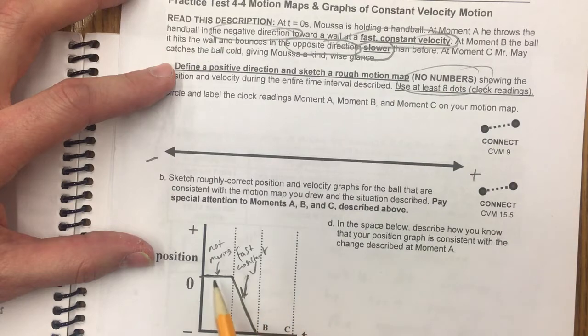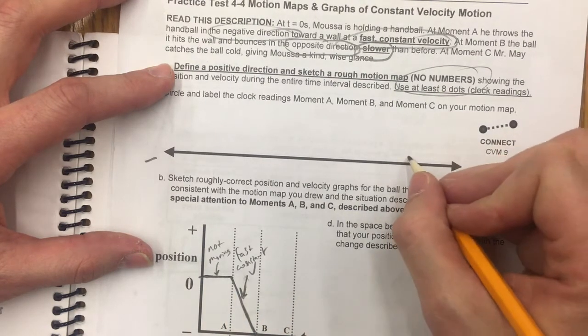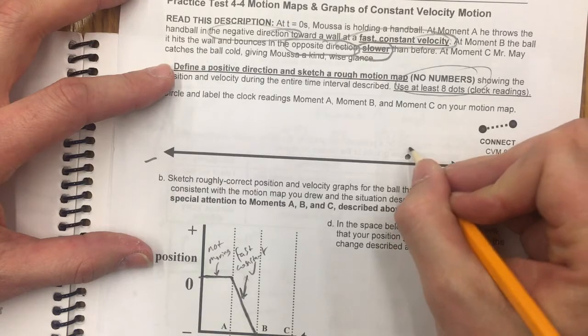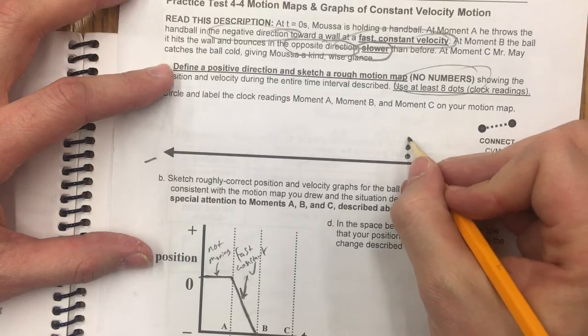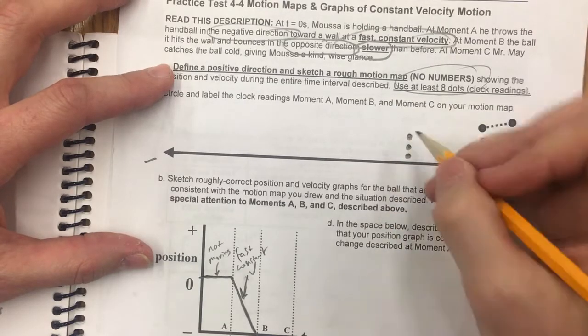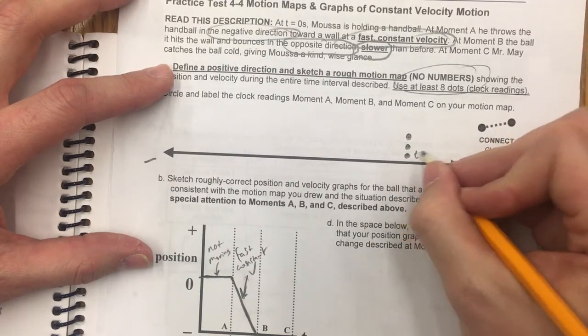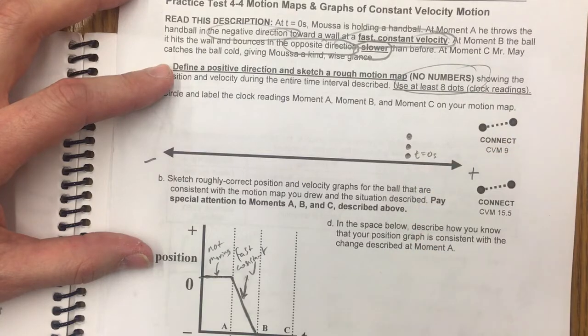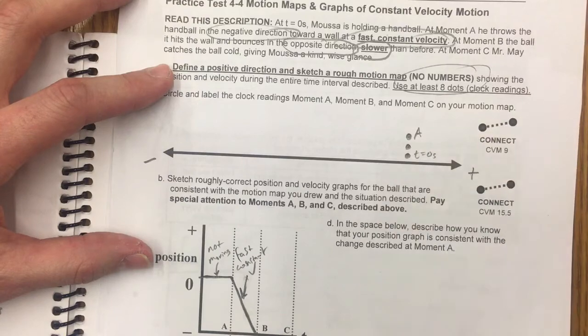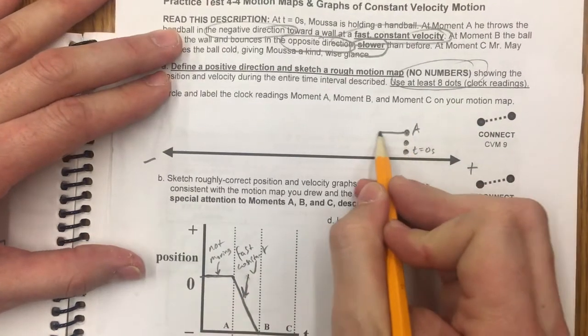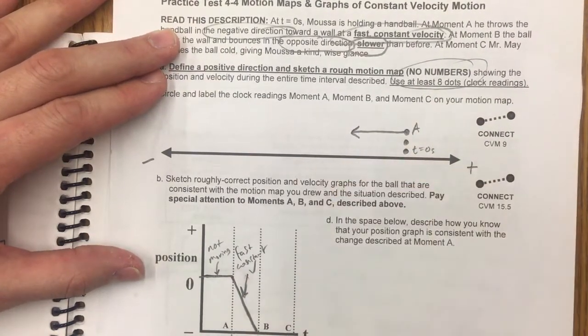And I know that this ball starts out not moving, and I'm going to show that by showing a few dots that stack up on each other. So this thing is not moving, and I could call this t equals 0 seconds. And then at moment A, this thing starts to move in the negative direction.